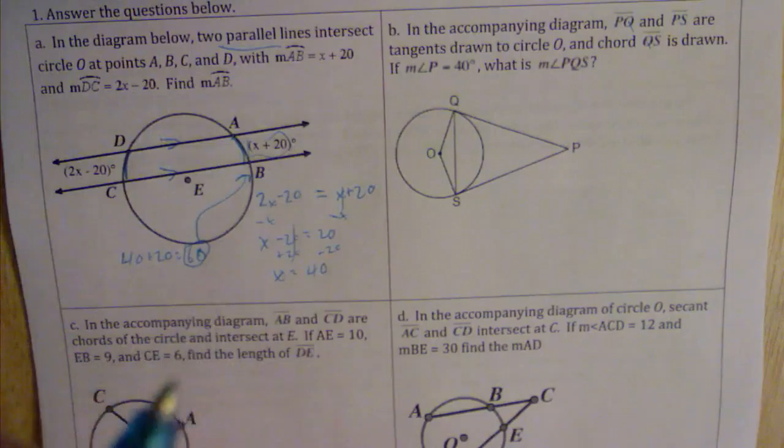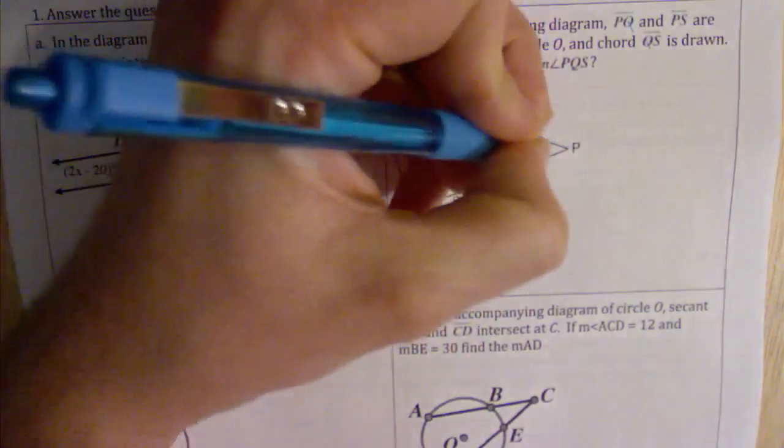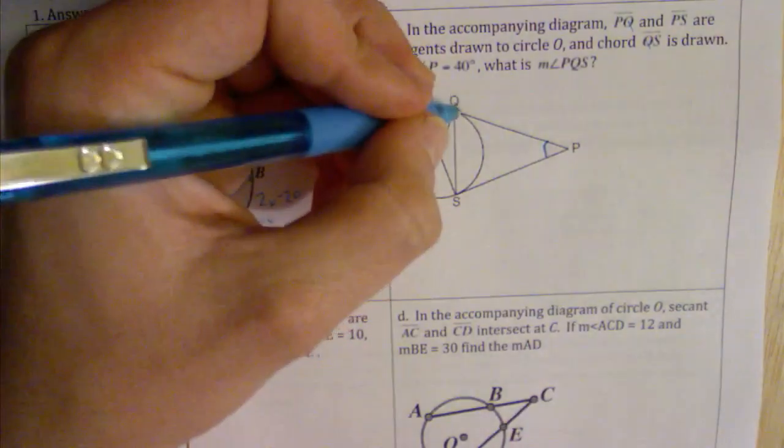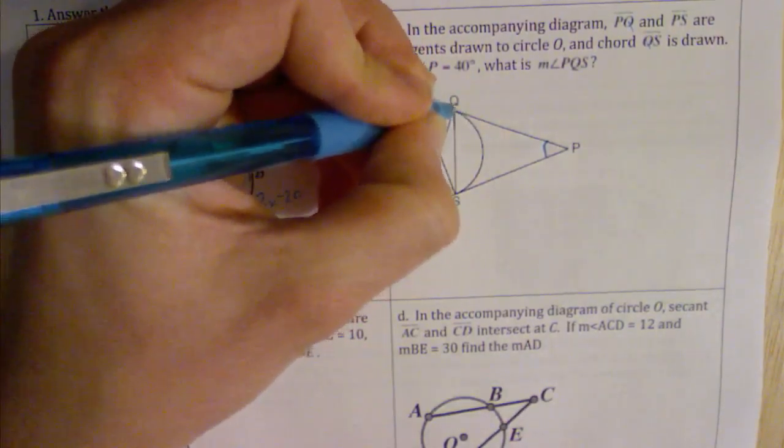If the measure of angle P is equal to 40 degrees, what is the measure of angle PQS?